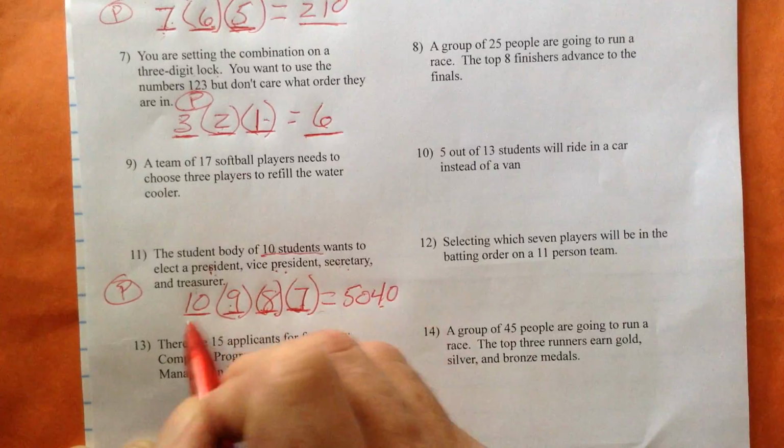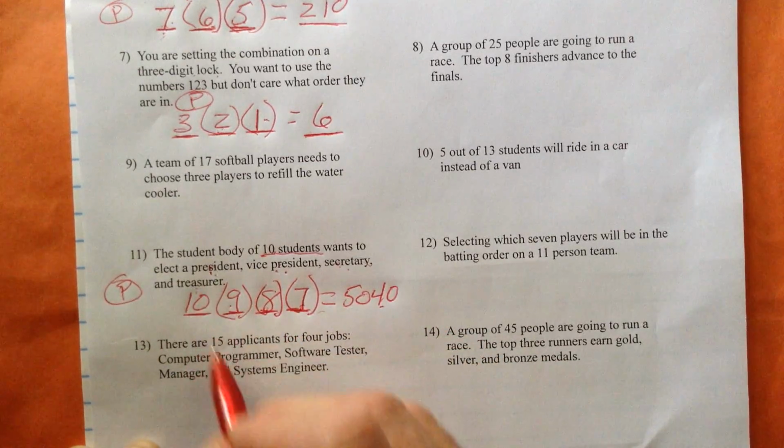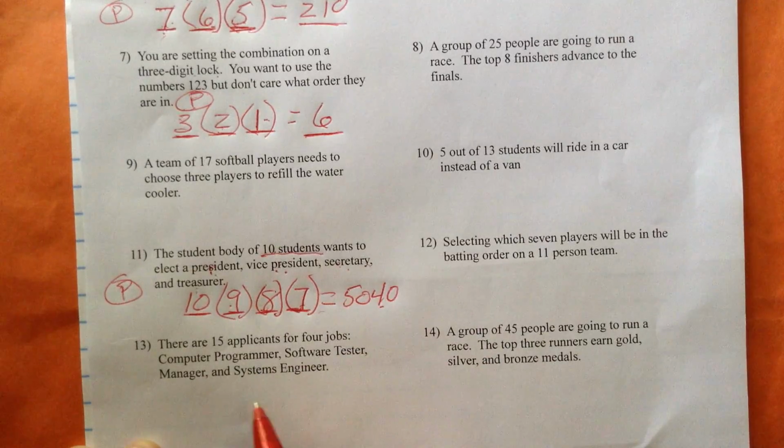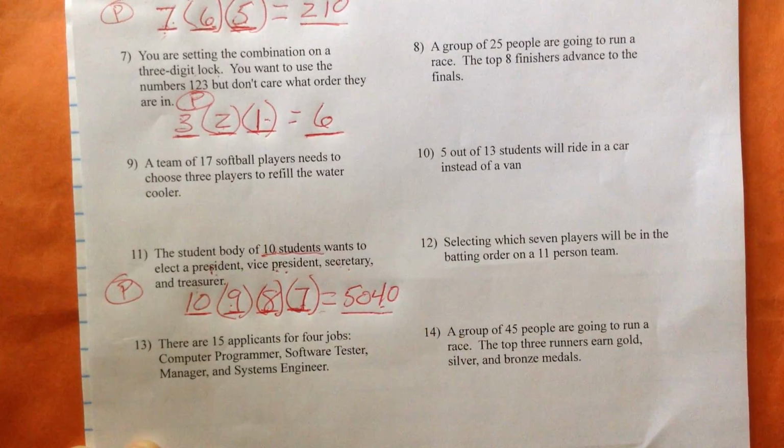So that's how you do the permutations. I have a couple more on here. The next video will show how to do combinations, where the order does not matter.